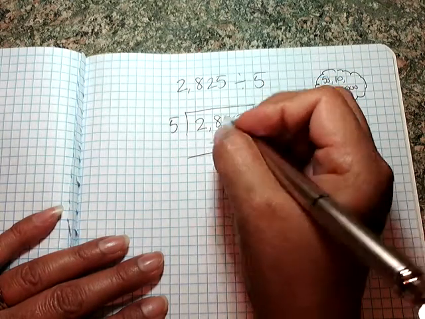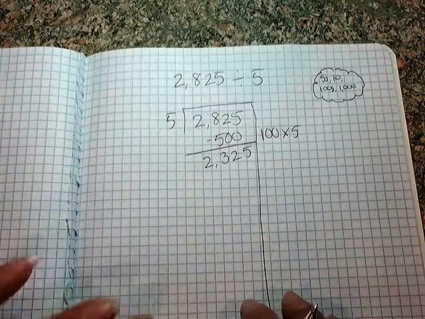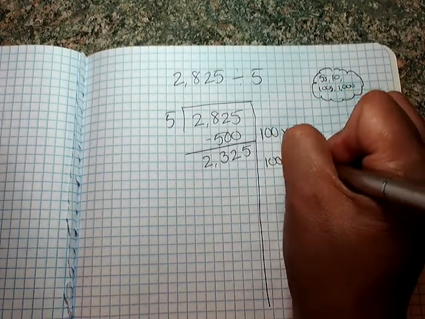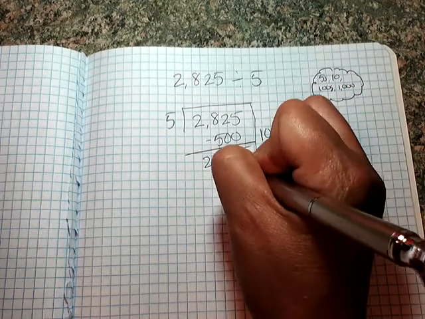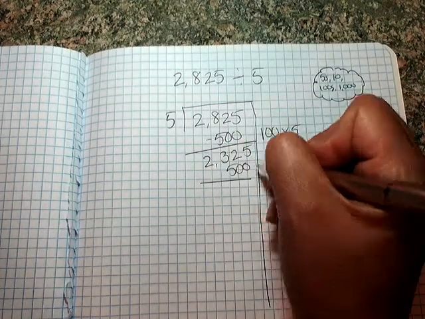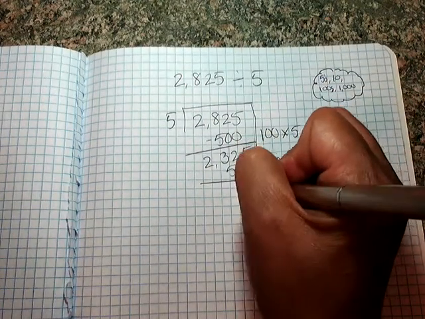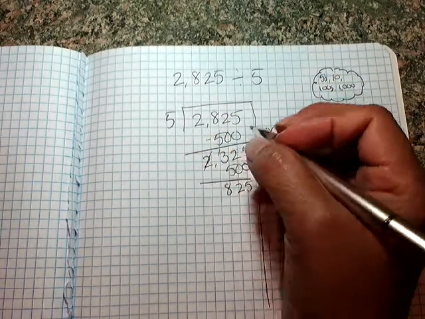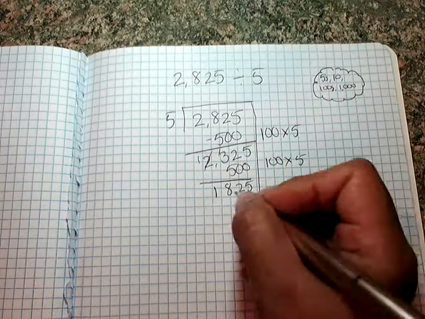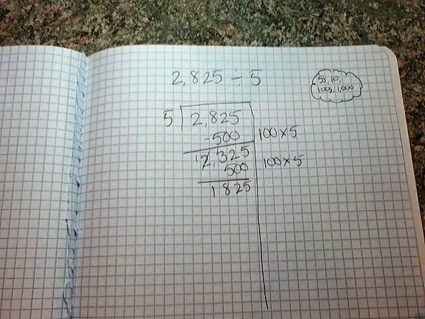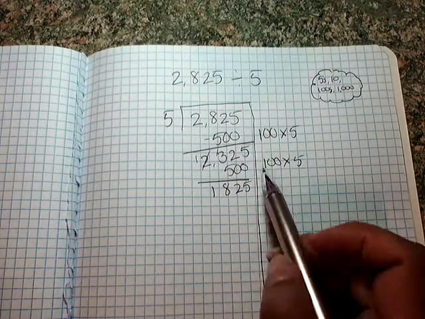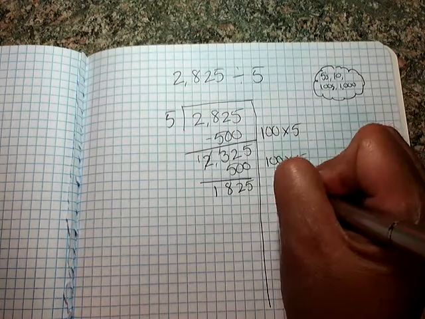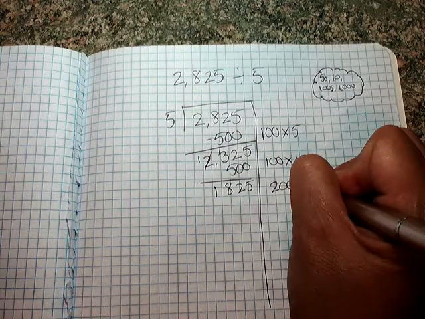So now I've got 2,325. Well, I could take another 100 out, and that's another 500. And so I'm going to take that out. I've got a 5, a 2, and I'm going to have to borrow, so that's an 8. And again, I've got my 1,000 right there. So I've got 1,825. Well, 100 would be good, but look at, if 100 is 500, then 200 would probably be 1,000. So I'm going to take 200 times 5.